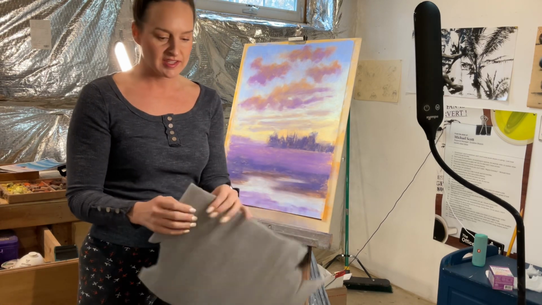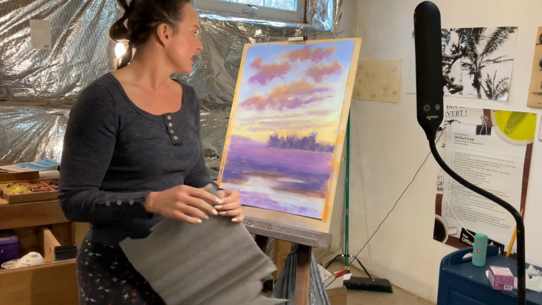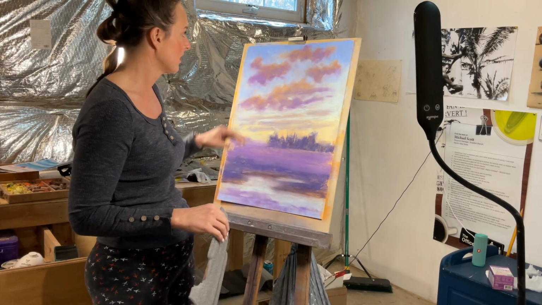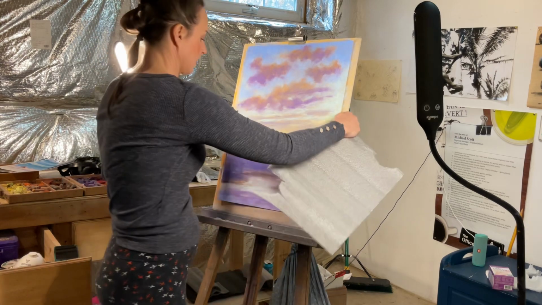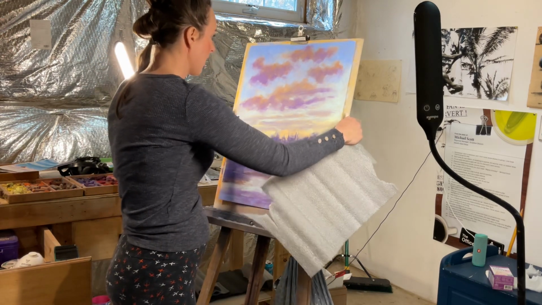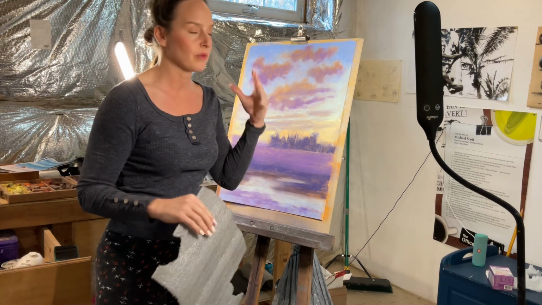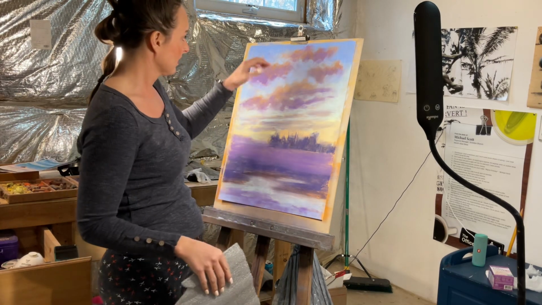It's nice and sturdy, and it does a nice blend if you're not trying to get extra pastel dust off. That's what you do. Don't ever blow it. Don't blow pastel, because then it goes everywhere. You want to let it fall.